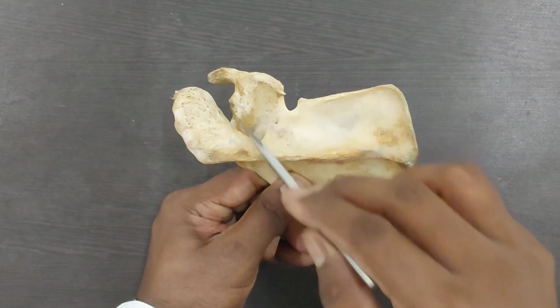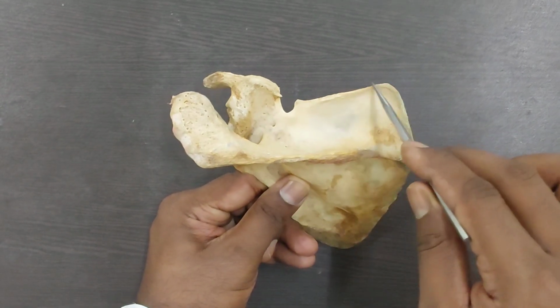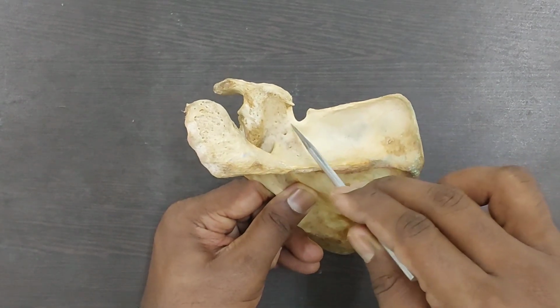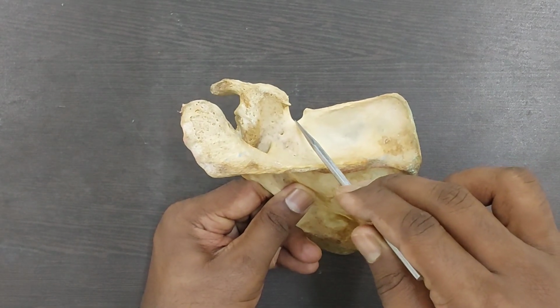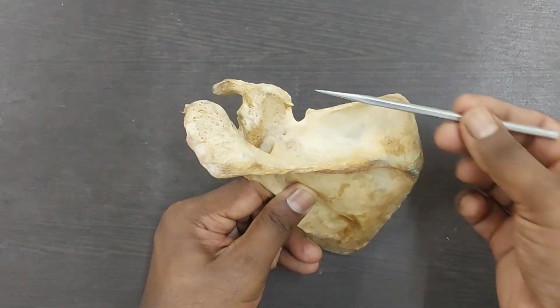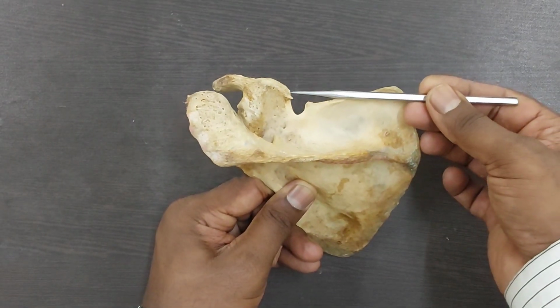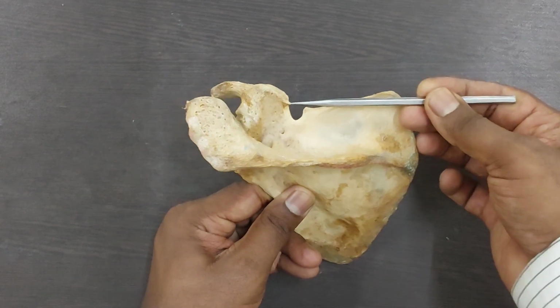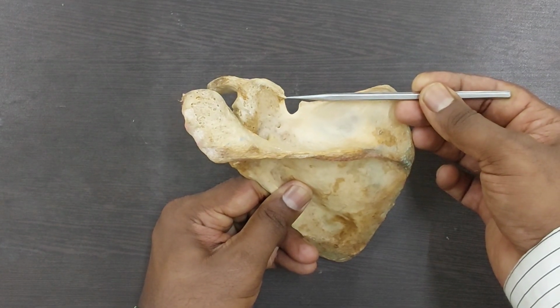Okay, so this is the coracoid process. Near the root of the coracoid process, the superior border presents a depression or a notch. It is known as the suprascapular notch. And during living condition, the suprascapular notch is bridged by the suprascapular ligament and converts this notch into the suprascapular foramen.